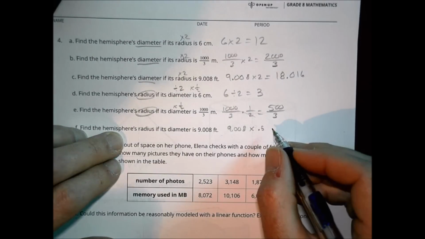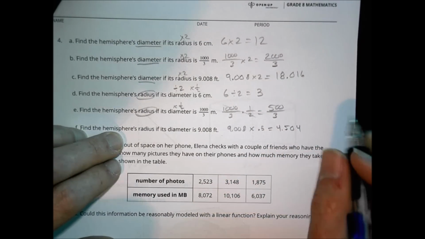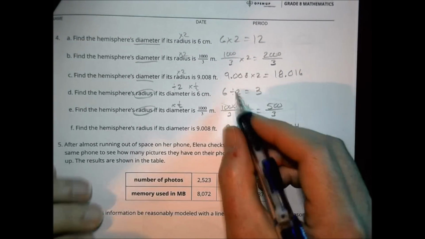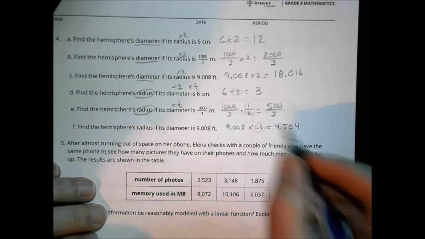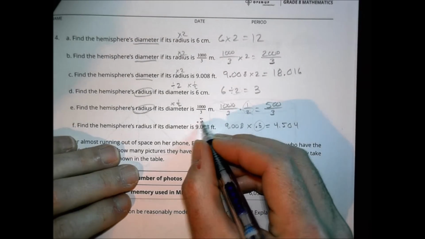And you end up with 4.504, right? So I'm using a whole number, I'm using a fraction, using a decimal. It all works the same, right? So here's 0.5. That is the same as a half, 0.5.